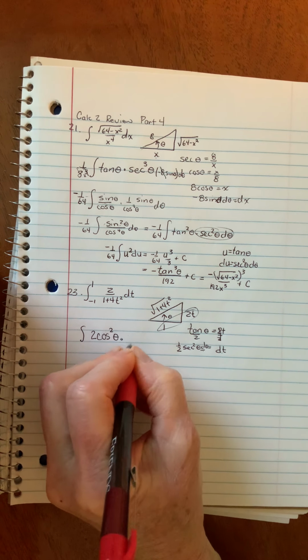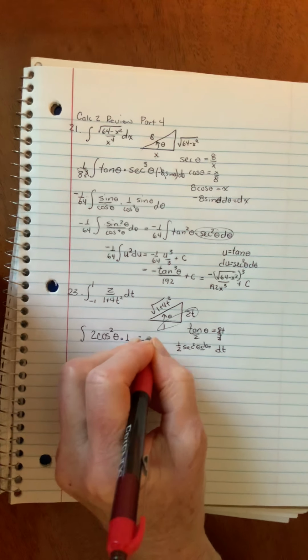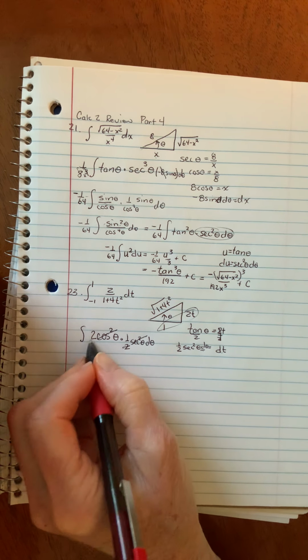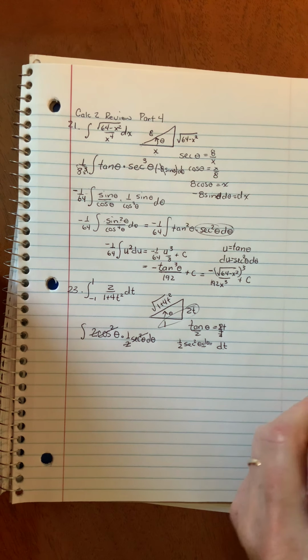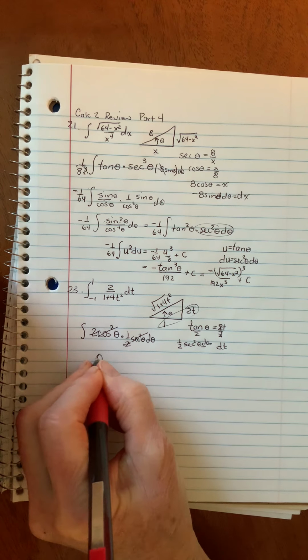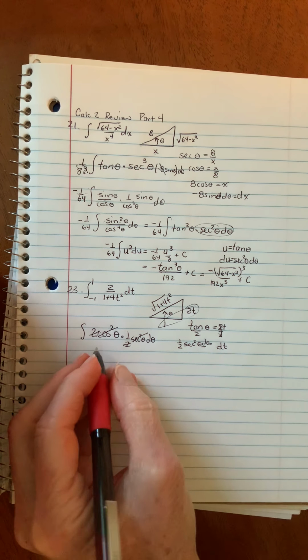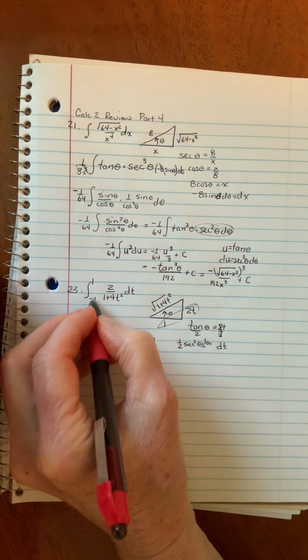So I've got to take this 1/2 secant squared of theta d theta. Well, cosine squared and secant squared cancel. 2 and 2 cancel. So we are going to integrate 1. Okay, so we get theta. Now that's not too exciting, but anyway, we've got to put it back in t's to figure this out.